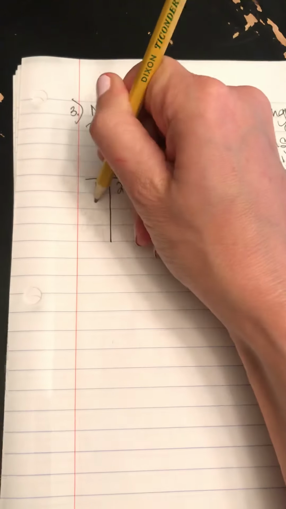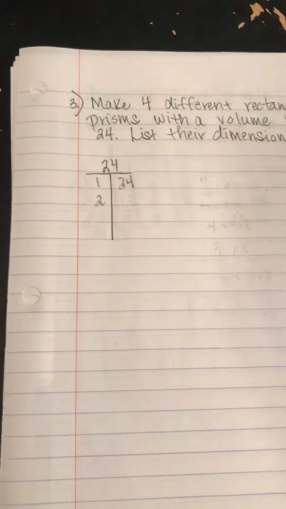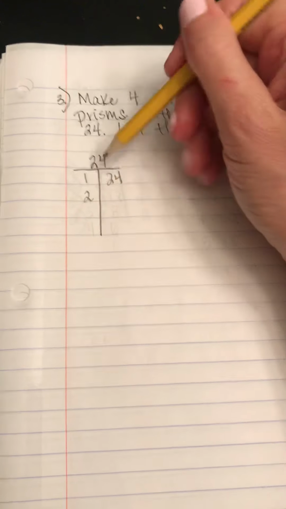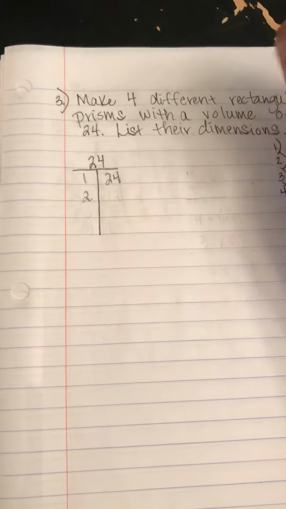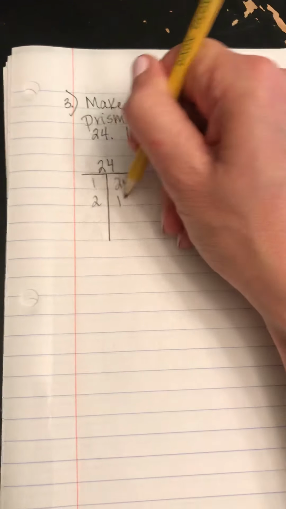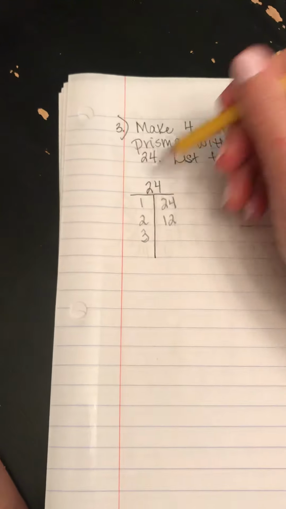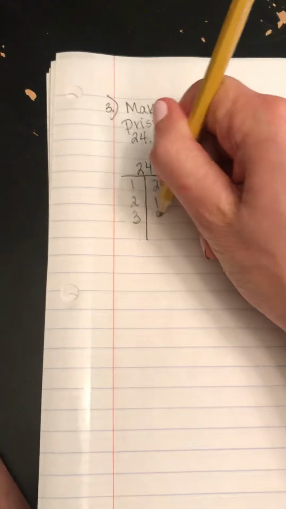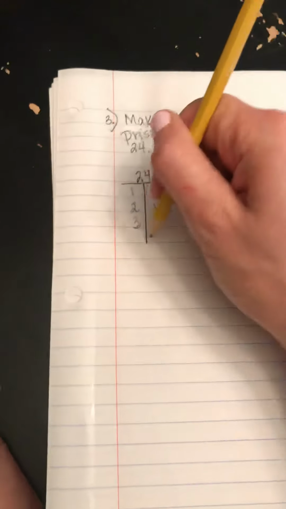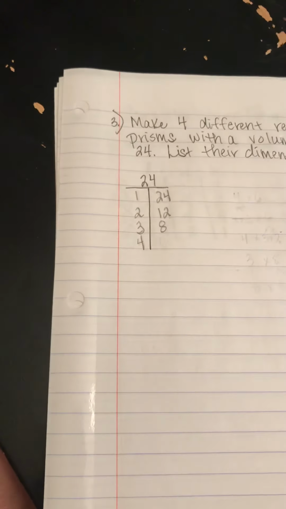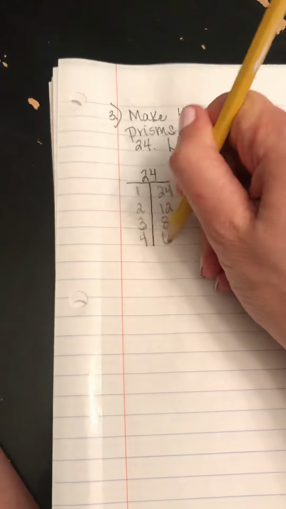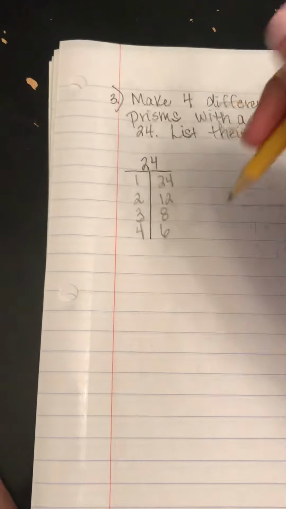Then I work my way up and I go to the 2. Who is 2's partner to give us 24? 2 times something equals 24. 12. I keep going. There's a 3, isn't there? Who is 3's partner to give us 24? It's 8. Keep going. Does 4 have a partner to give us 24? Yes, it's 6.